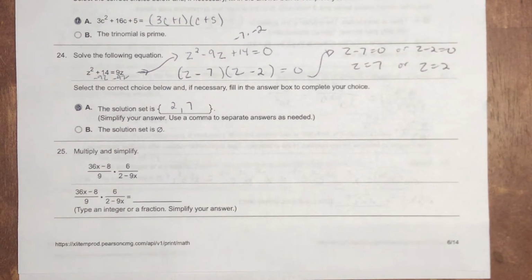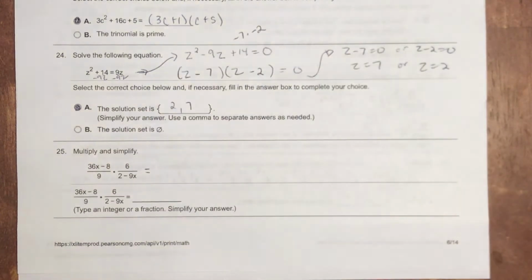Okay, we have 25, multiply and simplify. Okay, sounds good. Let's multiply and simplify, but before you multiply, remember when you multiply rational expressions, you multiply their numerators, you multiply their denominators. But you should always simplify before you actually do any multiplying. And in order to simplify, everything must be factored. So let's work with 36x minus 8.